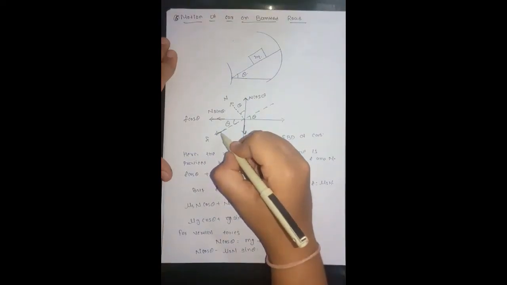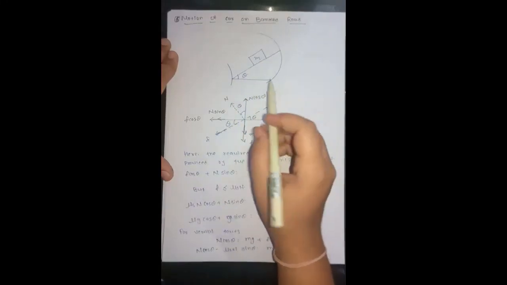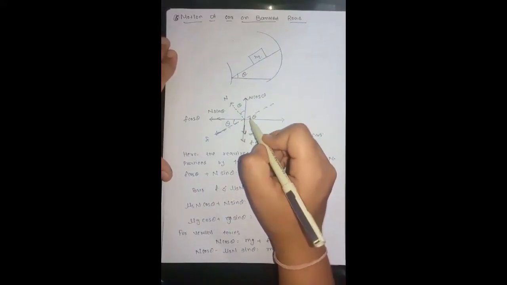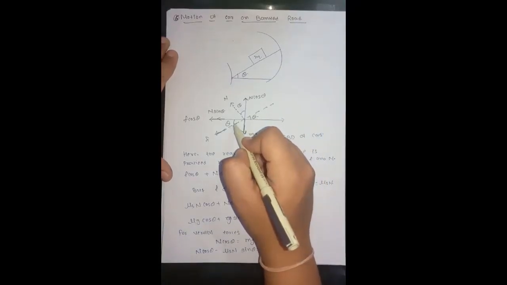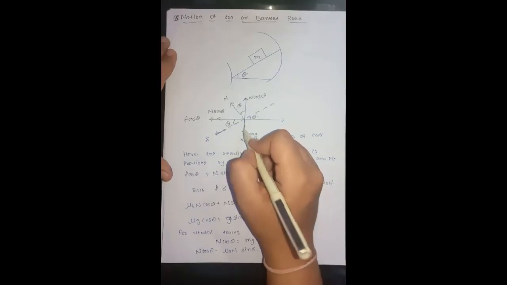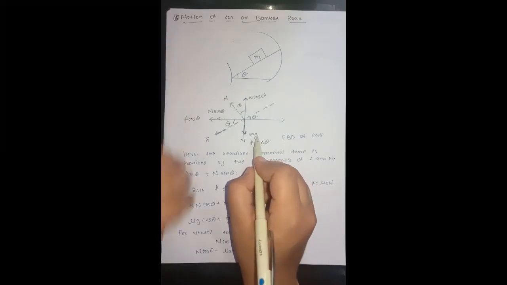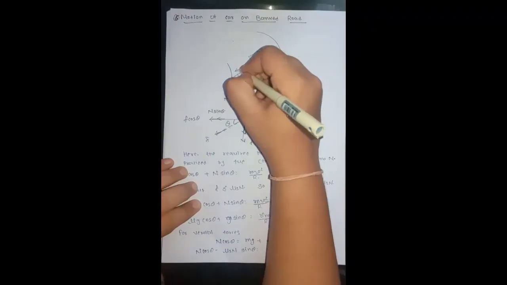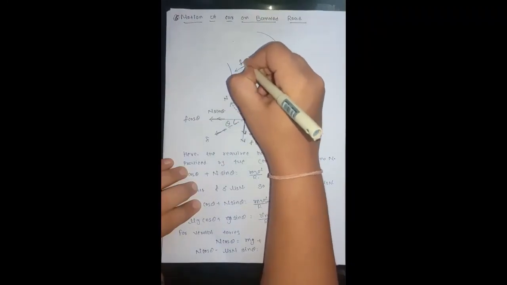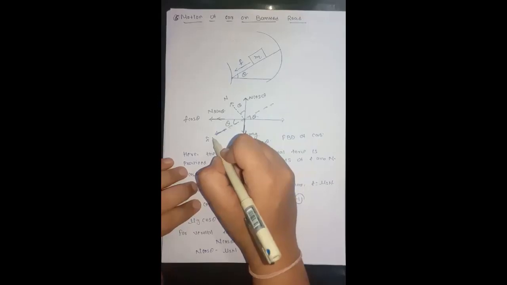For the reference, I have drawn a dotted line that will show us the inclined plane. This inclined plane is making an angle of theta with horizontal. So this angle is theta, then this angle will also be theta. In the downward direction, gravitational force will act, that is mg. Here, the frictional force will act along the plane in the downward direction, component of which will provide the centripetal force. So this is force F.